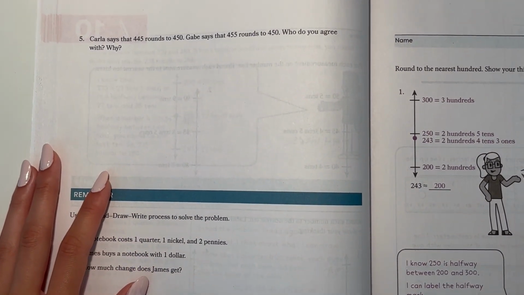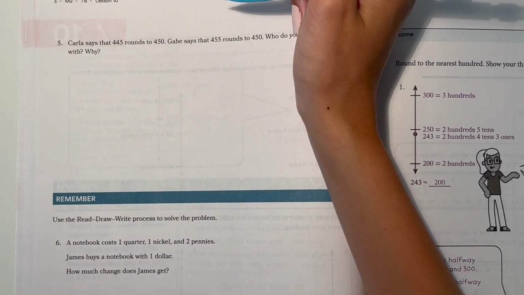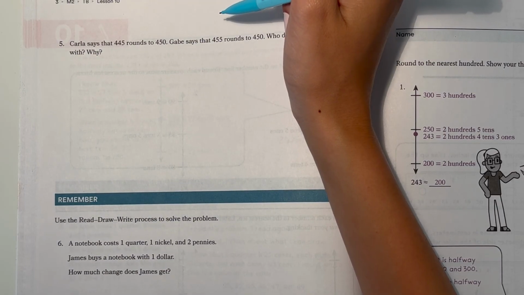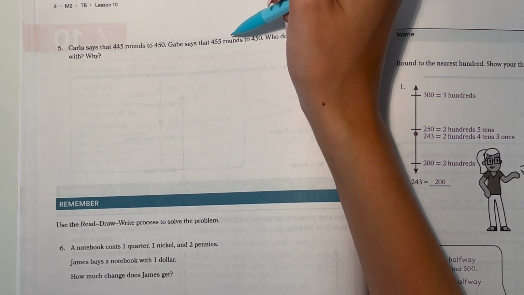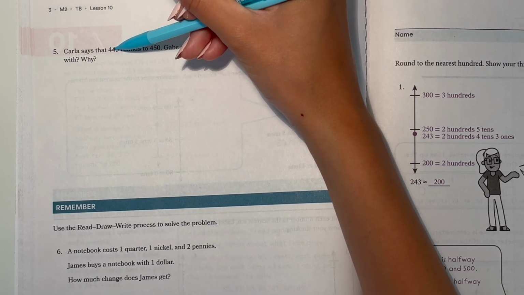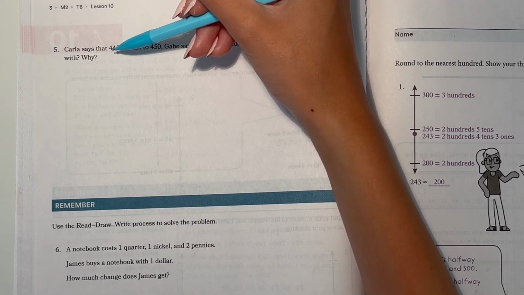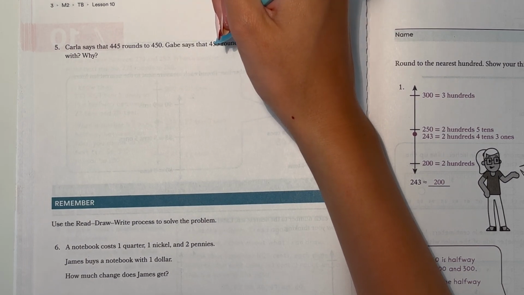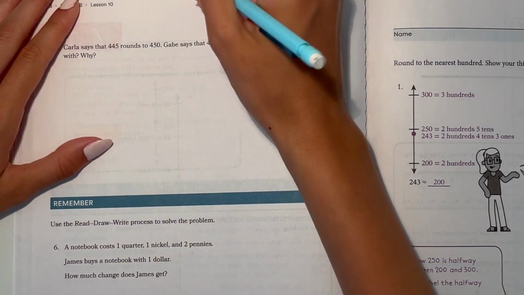And then number 5, Carla says that 445 rounds to 450. Gabe says that 455 rounds to 450. Who do you agree with? Why? So we agree with Carla, because 445, since it's the halfway point, because it ends with a 5, we round up to 450. But 455, it ends with a 5, so we round up to 460.